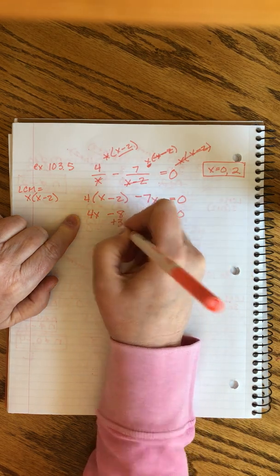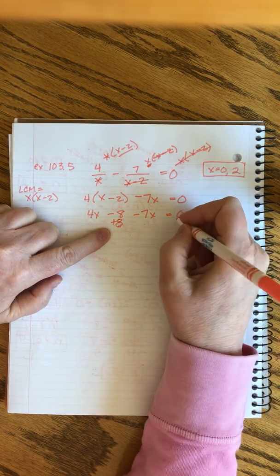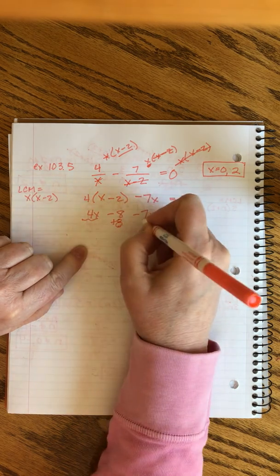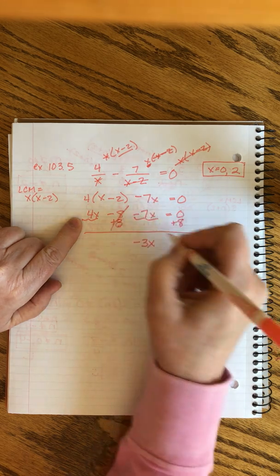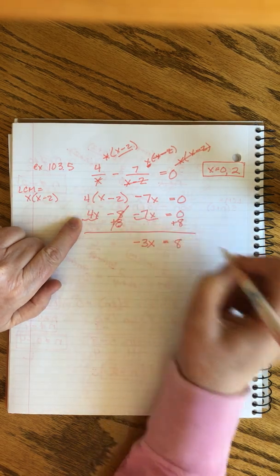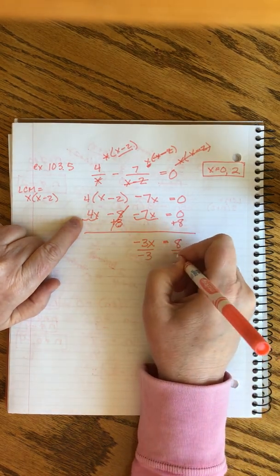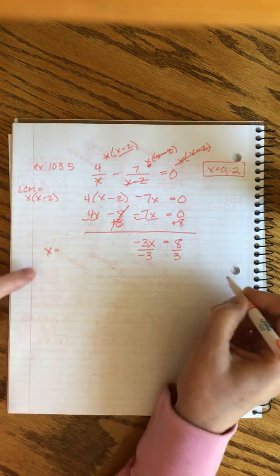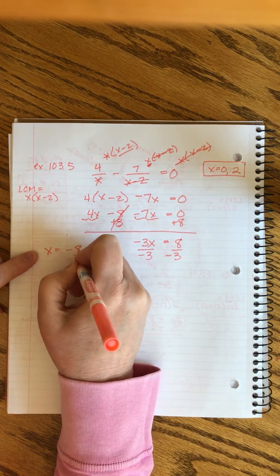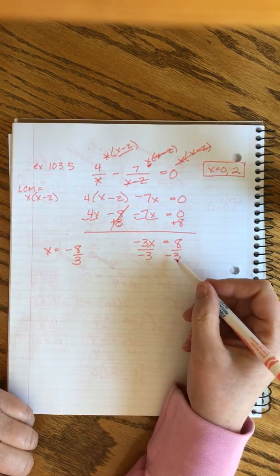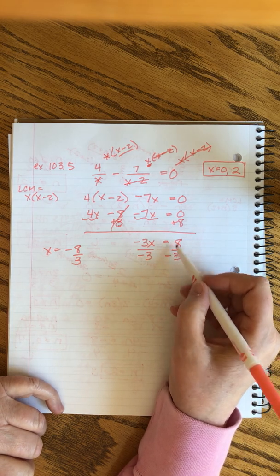And same as before, I'm thinking of the 7 and the 4 and the 3 that I'm going to have, but that's not the right time. And I'll combine those like terms. This will give me minus 3x equals positive 8. And then I'll divide by minus 3, and I'll get x equals minus 8/3. Remember that we can have the minus sign in front of the denominator, in front of the numerator, or just hanging in the middle in front of the whole thing.